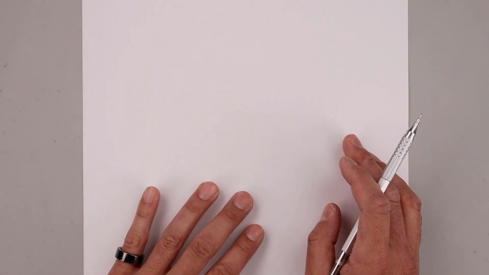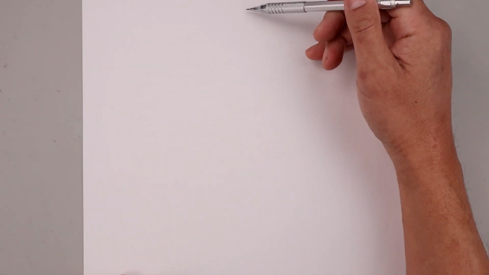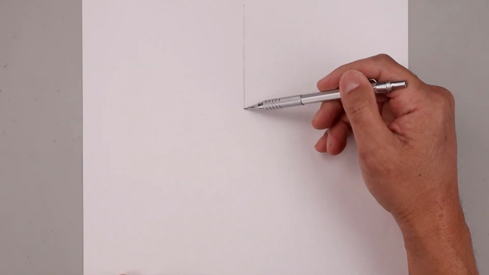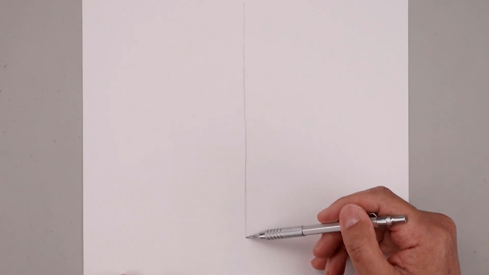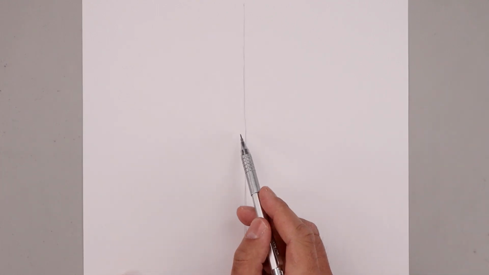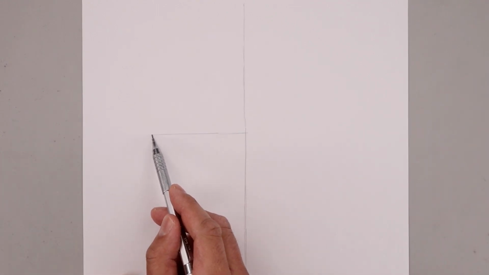We'll start by sketching a line coming down the center of our page. Let's start from the very top in the middle. Just going to lightly work our way down towards the bottom using these short lines. Let's go back to the center and draw another line going across from left to right.